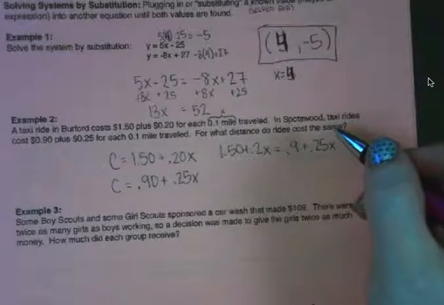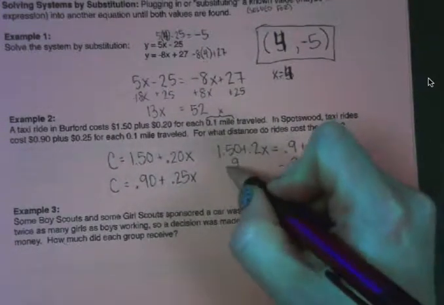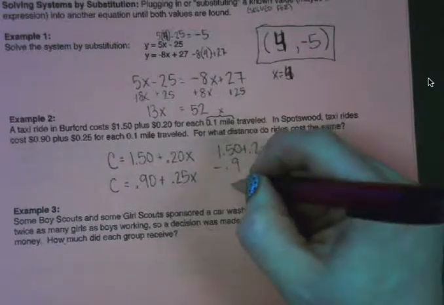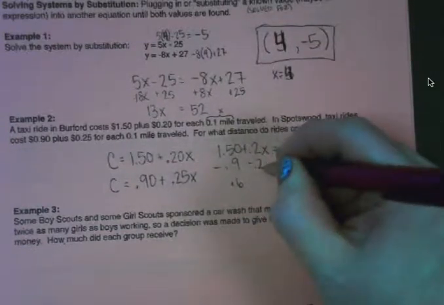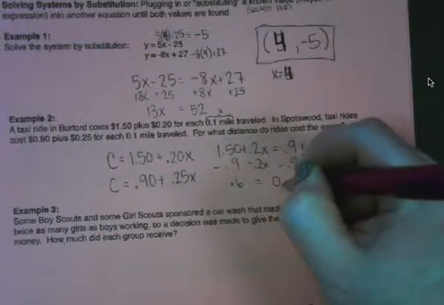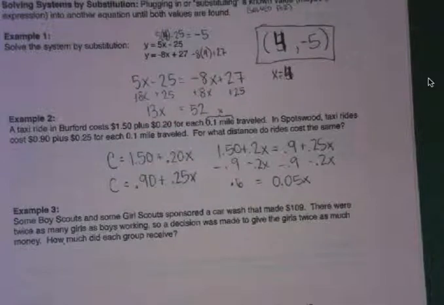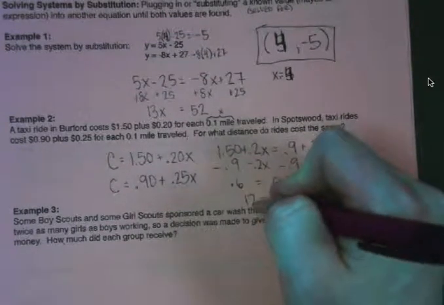Alright, so then let's just do the math. Okay, so that's x equals 12.